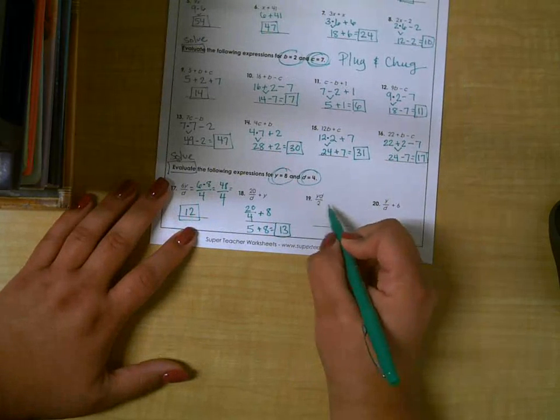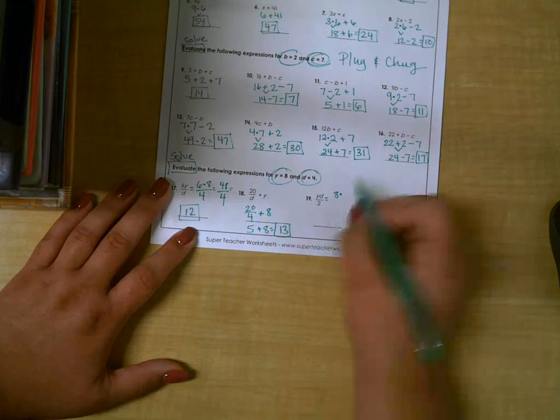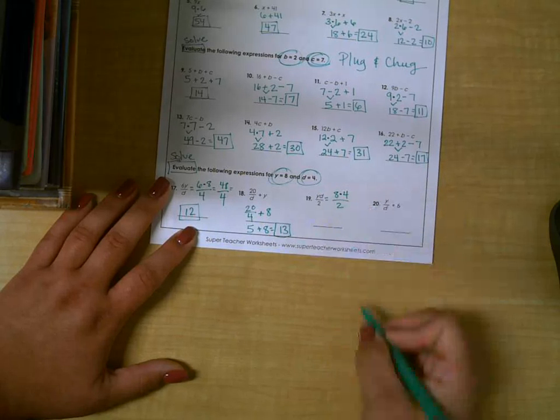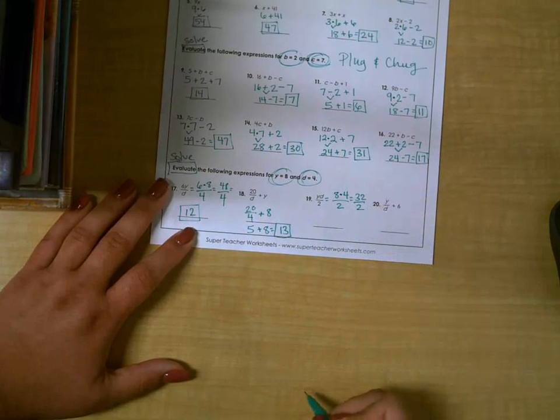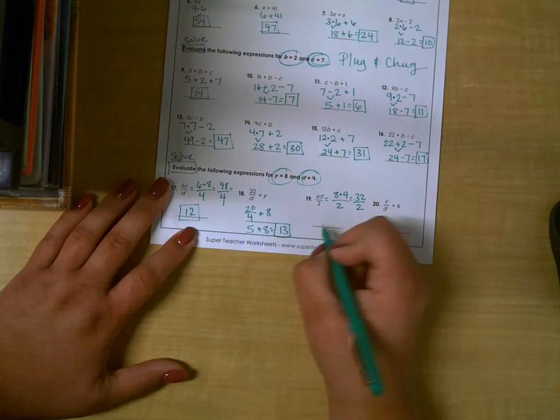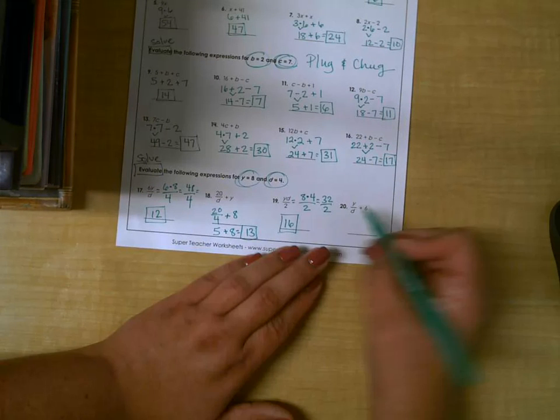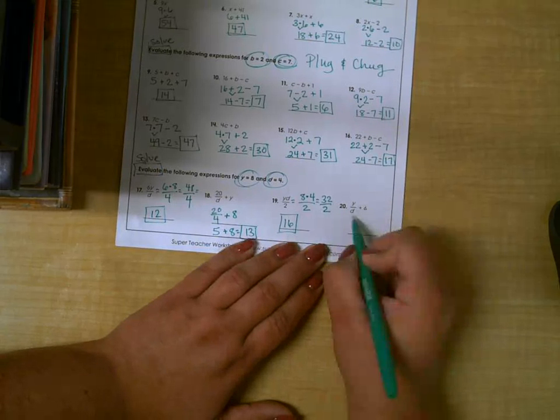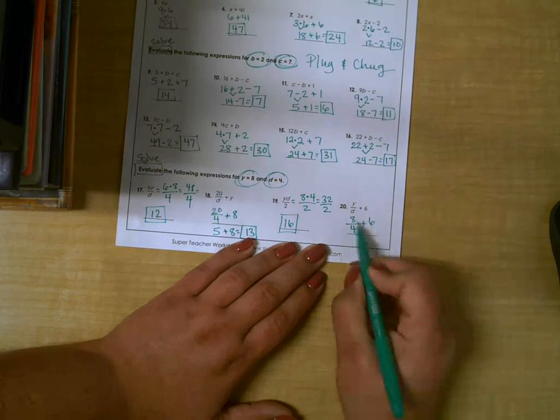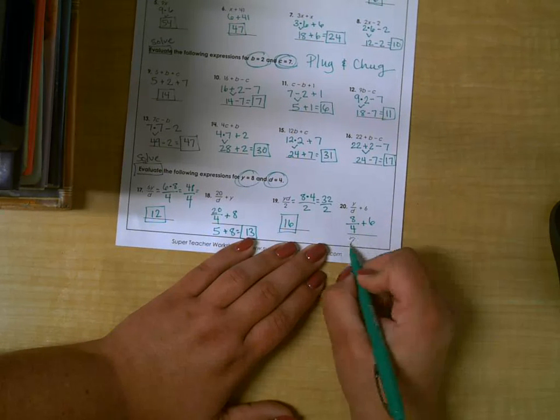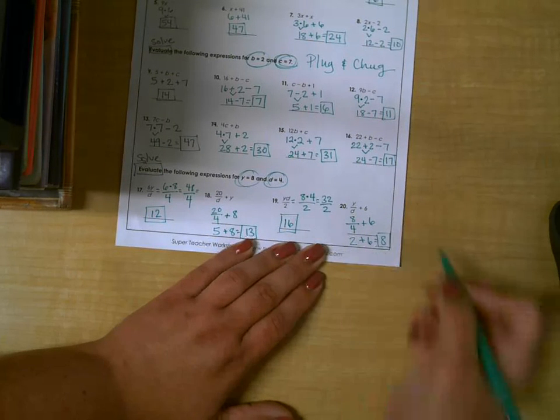Y times d divided by 2, still doable. Y is 8, d is 4, so it's 8 times 4, and then divided by 2. 8 times 4 is 32. Then I can divide by 2. 32 divided by 2 is 16. And our last one, y divided by d plus 6. Y is 8, d is 4, and then we add 6. So we have to divide before we can add. 8 divided by 4 is 2. And then we add 6 to that, and we get the answer 8.